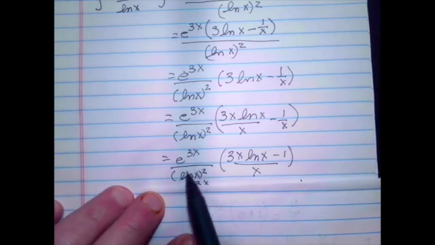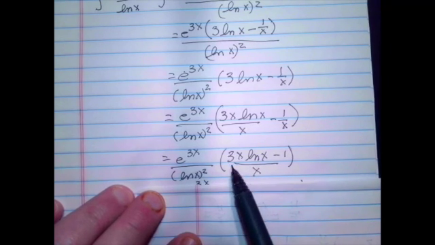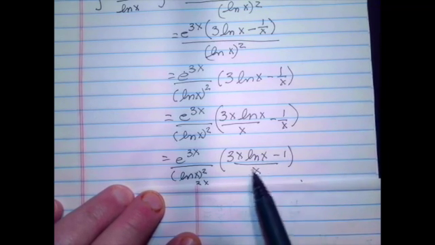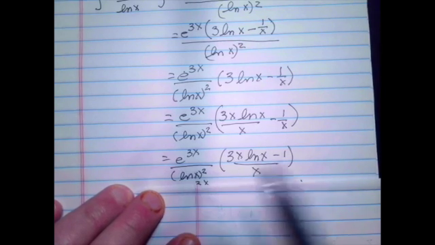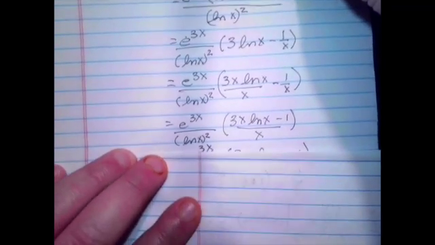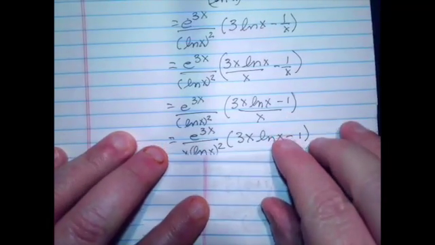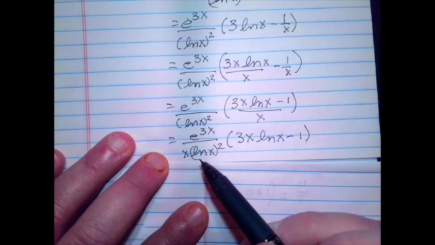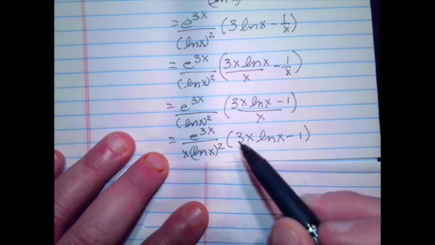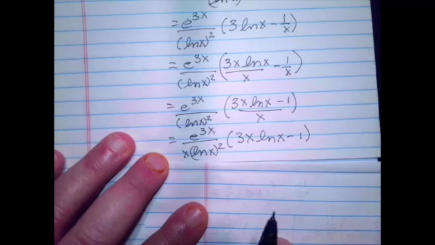So again, we have e to the 3x over the square of the natural log of x, and then we'll have 3x natural log of x minus 1 all over x. Again, I think I'm going to pull this denominator over to join this denominator. And so we'll have e to the 3x divided by x times the square of the natural log of x times 3x natural log of x minus 1.